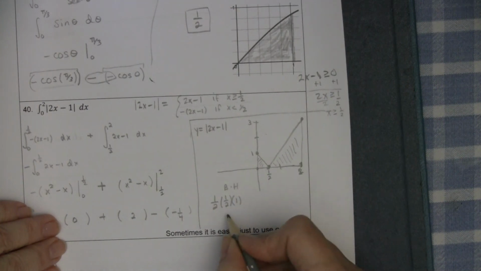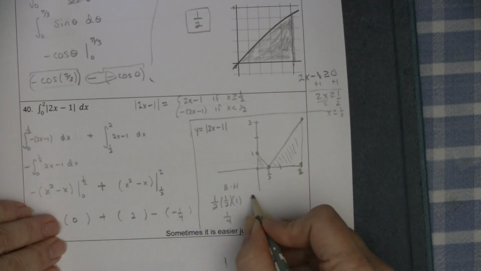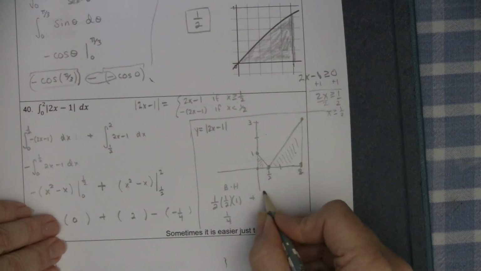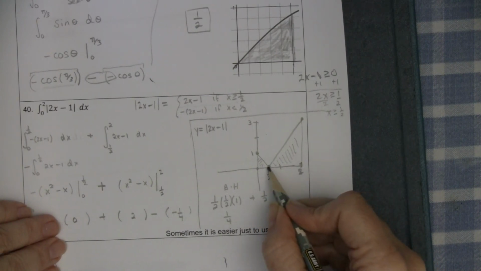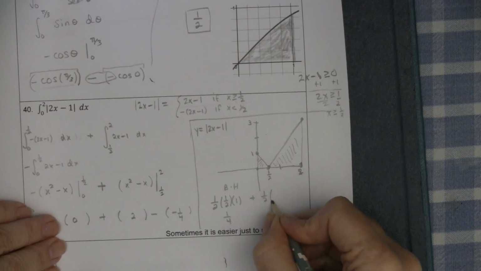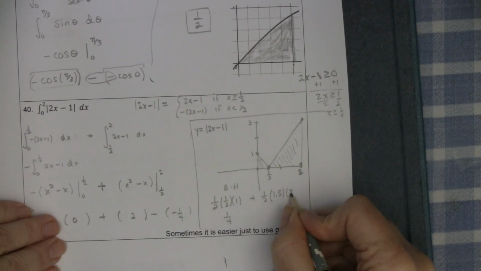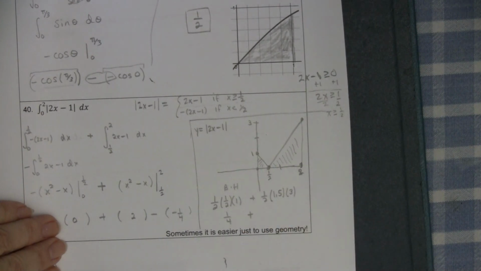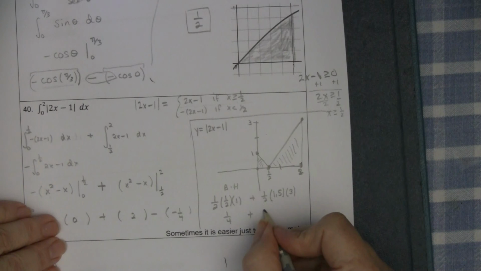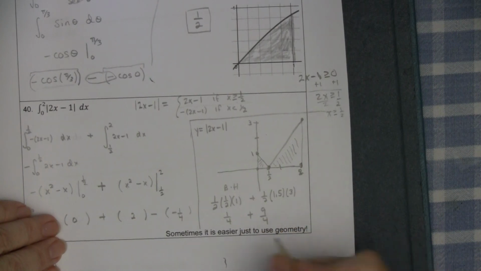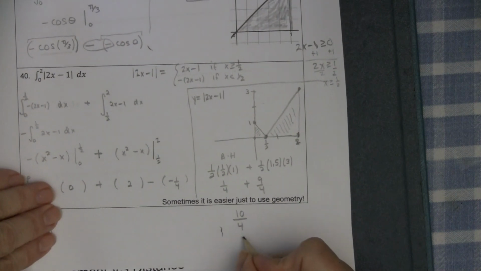And so this is 1/4 plus, and then here for this triangle, it's 1/2, and then the base here is 1.5, and the height is 3. So when you do that, you get 9/4, and you add those together, you get 10/4, and then you reduce it, and you get 5/2.